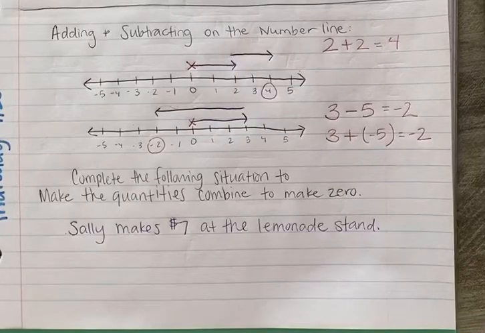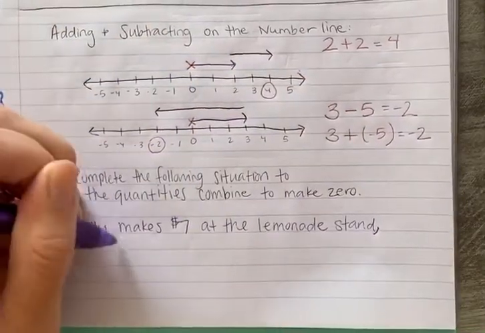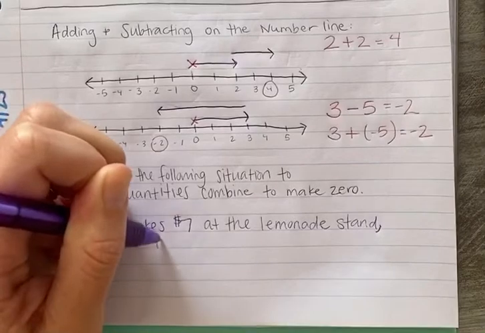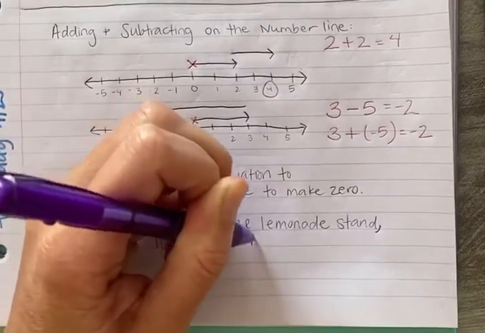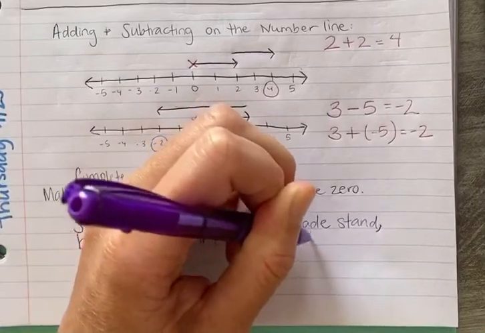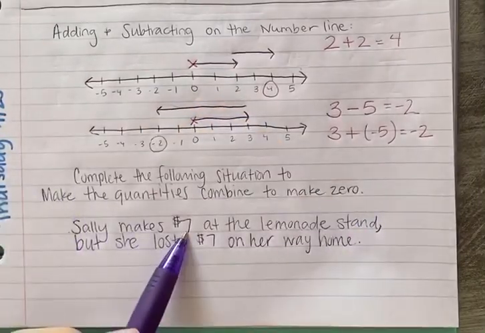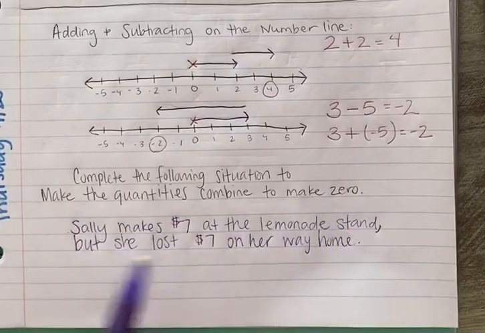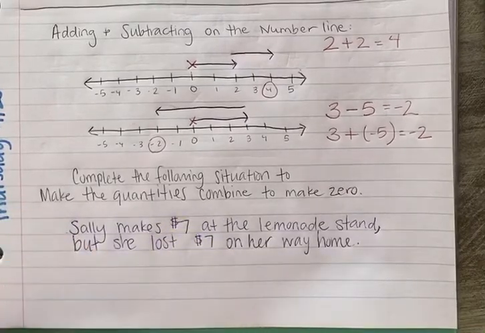So Sally makes $7 at the lemonade stand. Let's say, but she lost $7 on her way home. Sad, sometimes it happens. So she makes $7 at the lemonade stand, but then she lost it on her way home. So did anything really happen? Not really. The 7s kind of cancel each other out.